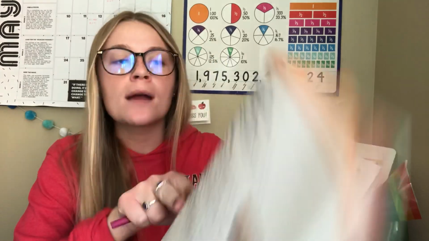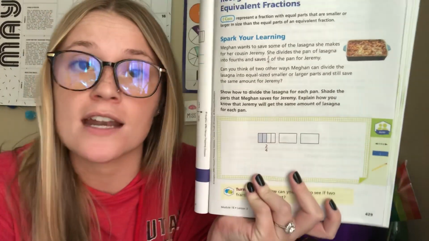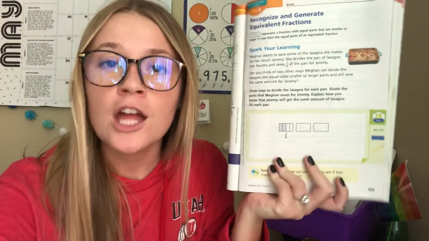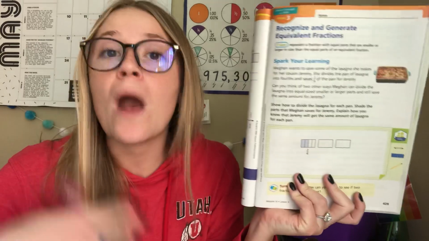So now, right off the bat, I am looking at 2/4 and I'm noticing, 2 is half of 4. So Megan has saved half of the pan of lasagna. So what I need to do is come up with a fraction that is also half, 1/2. So I could do that very thing. I could just split it right in half like this.